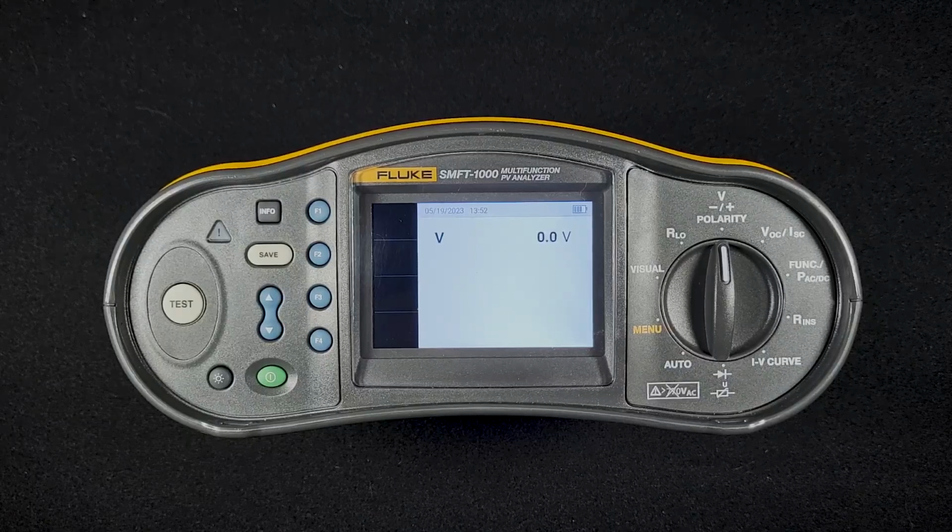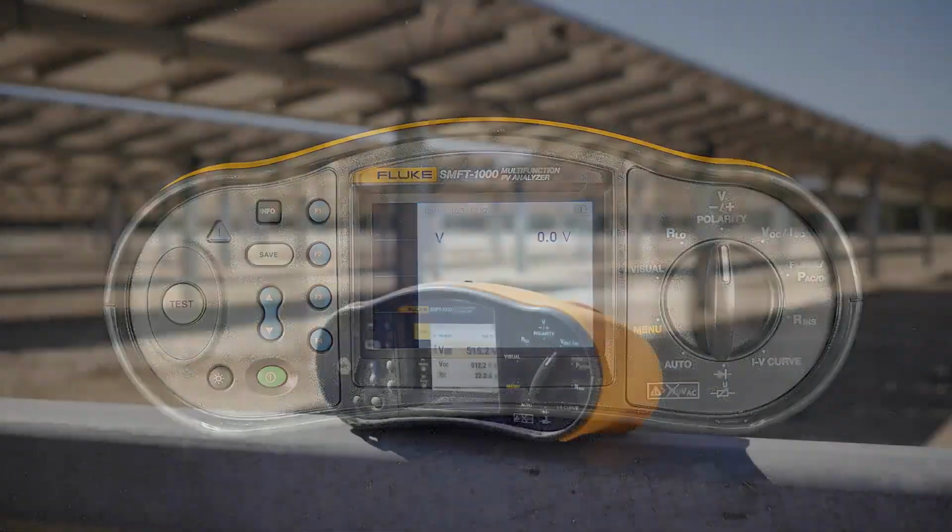So very straightforward way to check and ensure that your string is actually wired properly, and that what you think is the positive conductor is actually the positive and what you think is the negative is actually a negative. This is a good way to test voltage as well. We can test up to 1000 volts DC using the SMFT-1000.